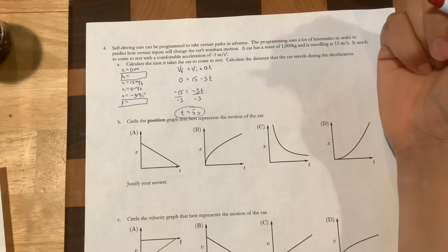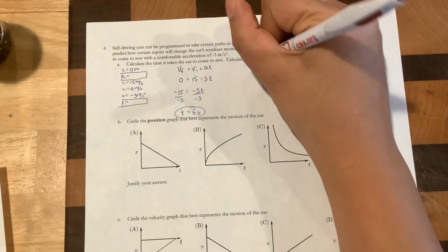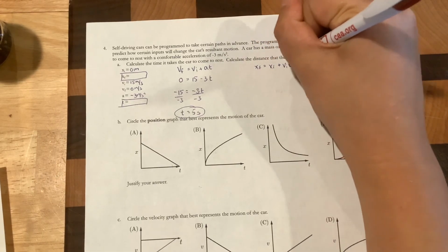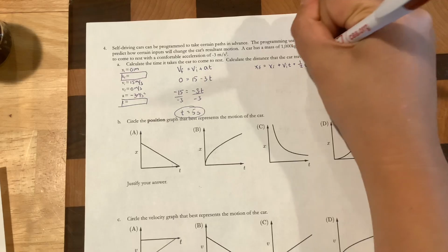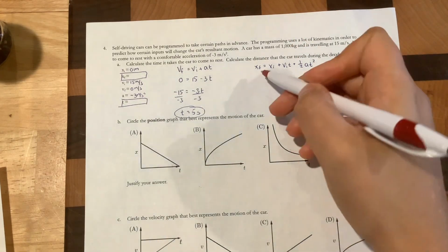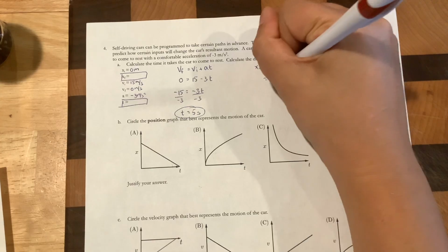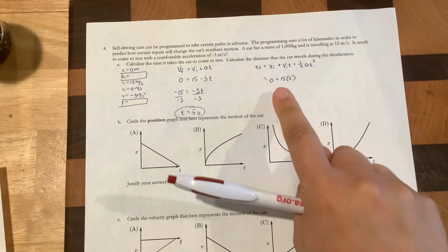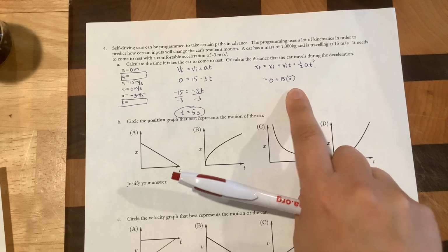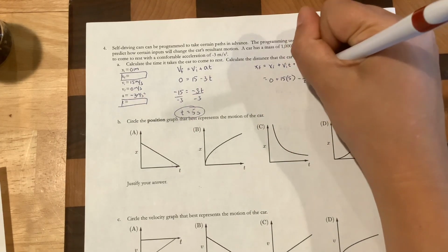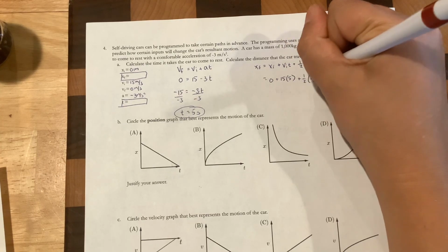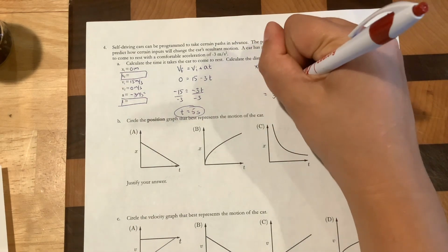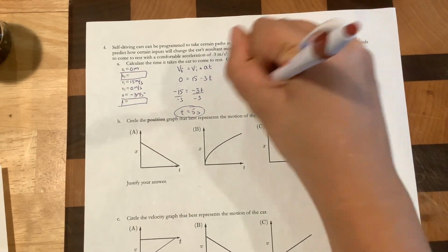And finally, once you figured out that t is 5, either of the other 2 equations can be used to calculate distance. So I'm going to go with this one because this one's already set to calculate distance. It has distance by itself on the left already. That makes my life easy. So initial velocity is 15, time is 5. Acceleration is -3, and the time is 5. I get a distance of 37.5 meters.